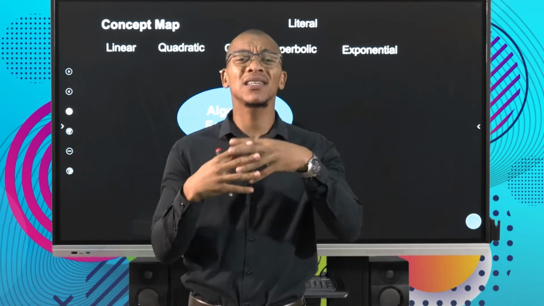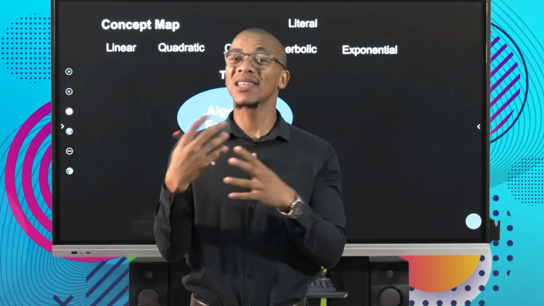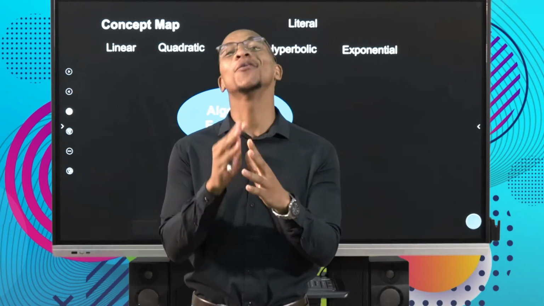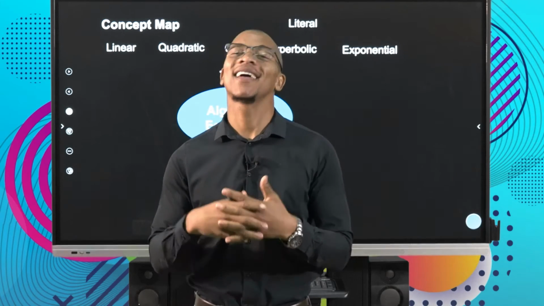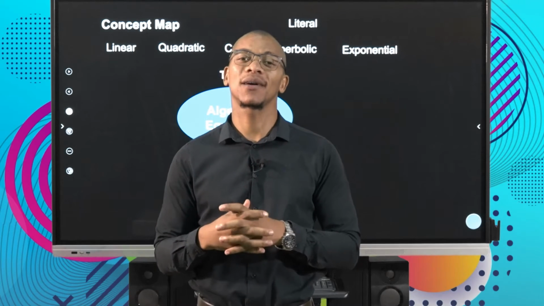But now if there are two relationships that we need to be thinking about, how do we then solve this? This is called simultaneous equations, which is what we're looking at now. I know it sounds scary, but I'm sure you guys have experienced this before, and we can just refresh some memory on that.